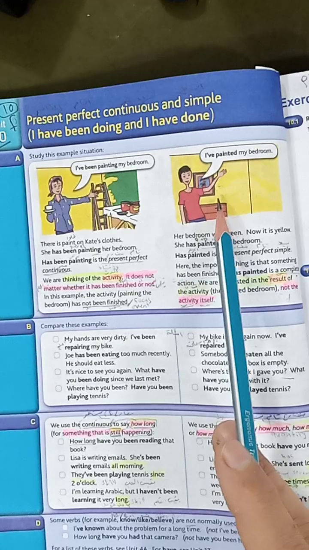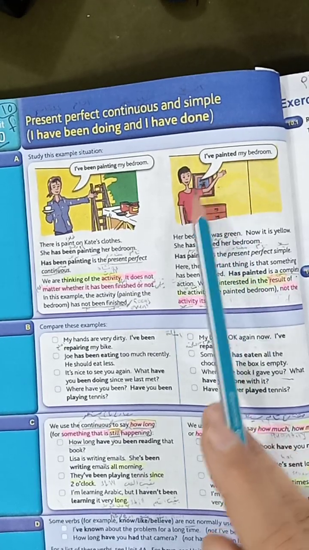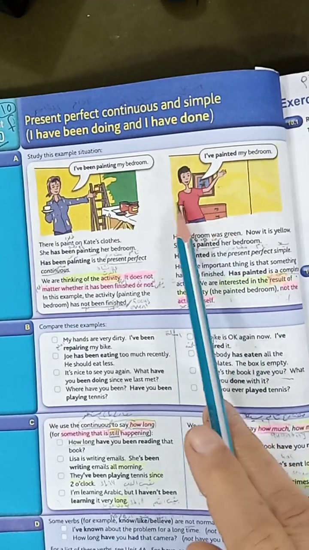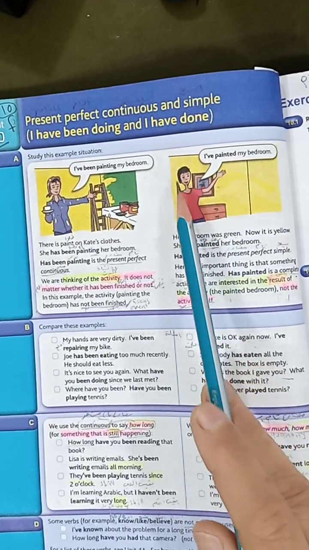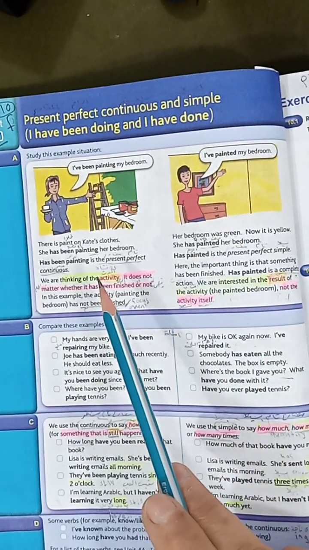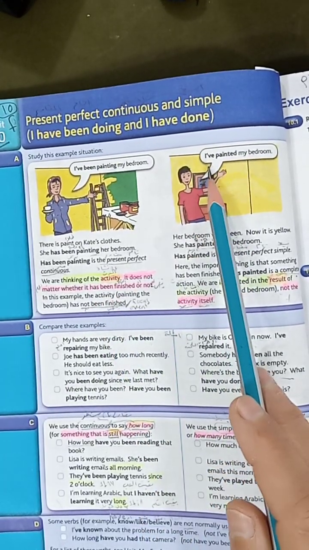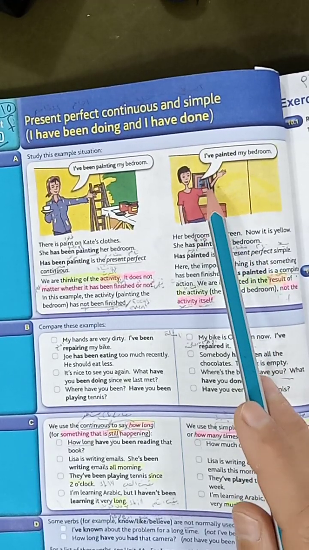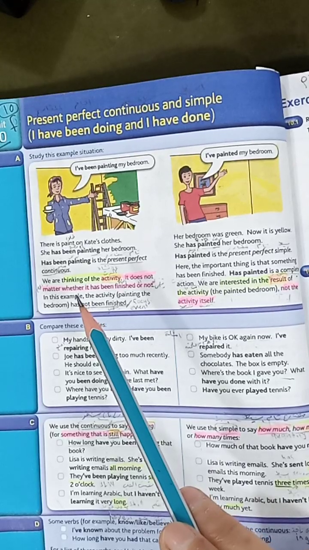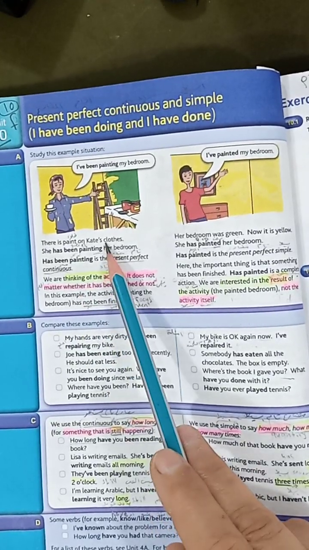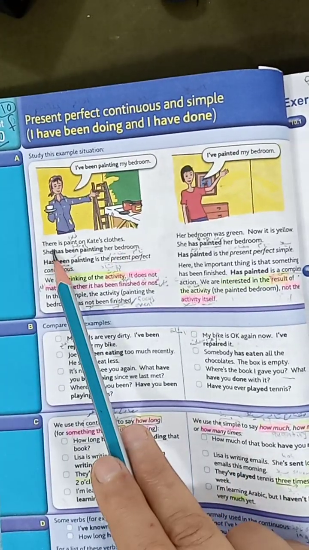And in the second picture, present perfect simple, as we said, we focus on the result. This action finished. Here, the action is finished, just finished, recently finished. So we ask about or talk about this action in the present perfect simple tense. Okay.